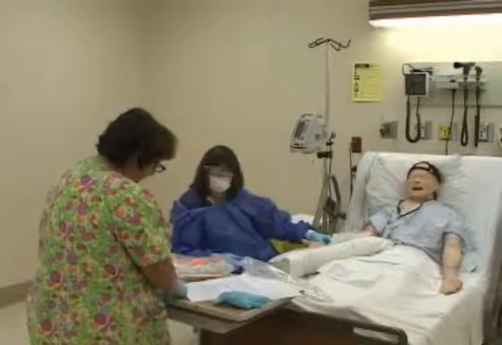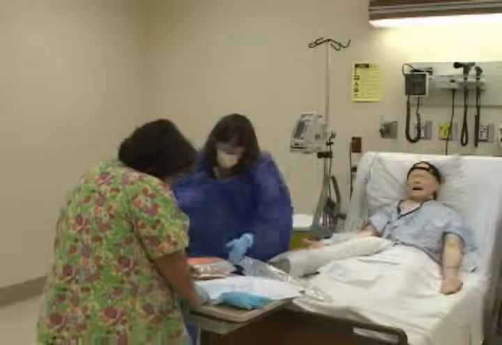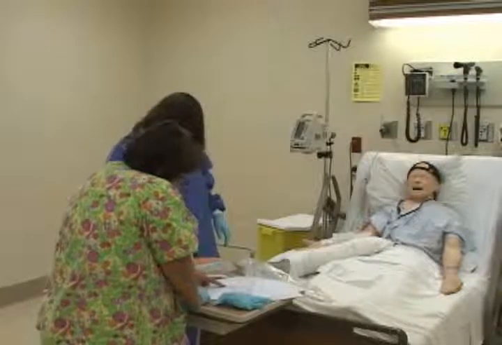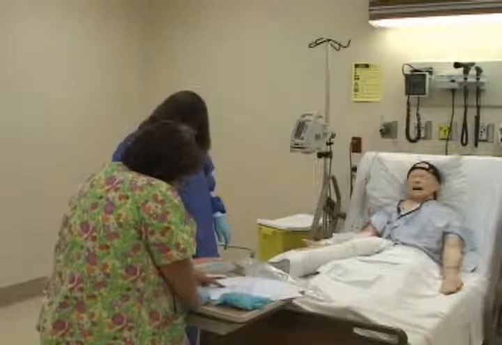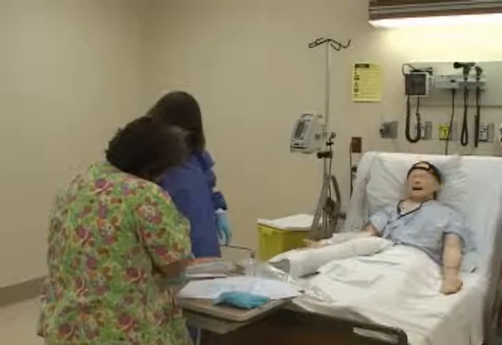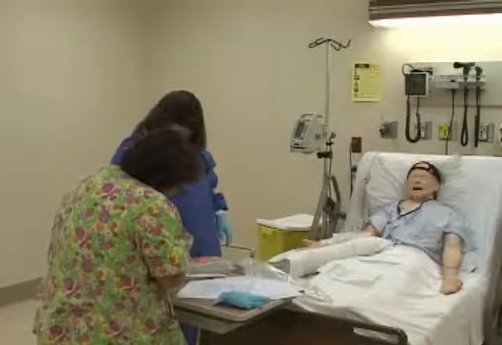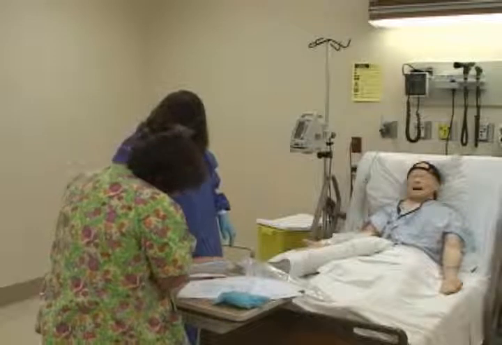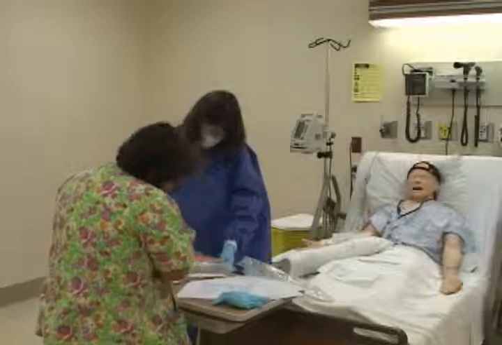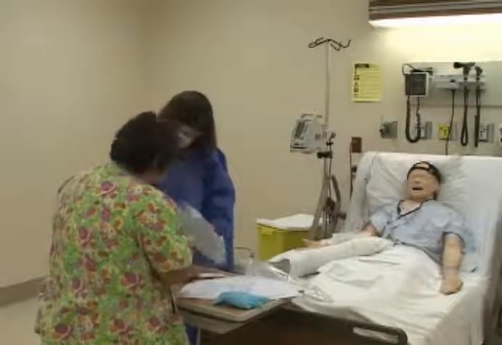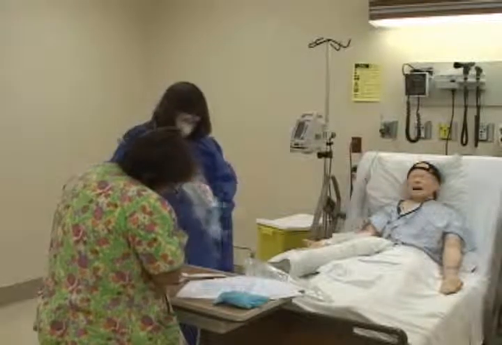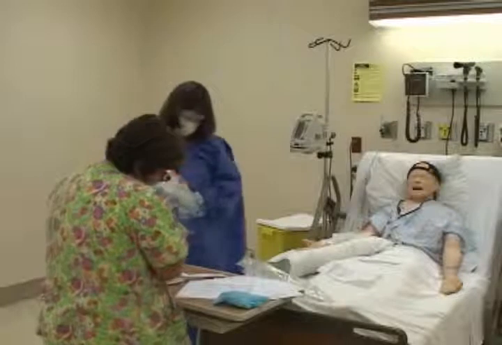Okay, today is day 1, and we're treating with Totec, and it's ordered 1,000 milligrams per meter square, and his meter square is 1.79, so we're giving a dose of 1,790 milligrams. Correct. It's to infuse over 2 hours, and we're going to infuse that in the left arm. Correct, opposite arm of the extravasation.